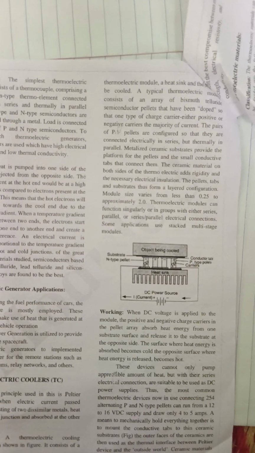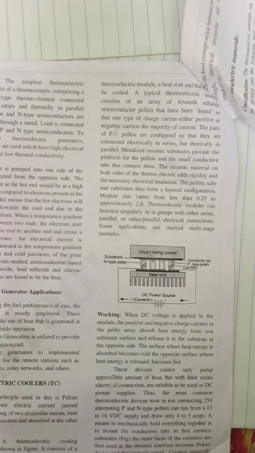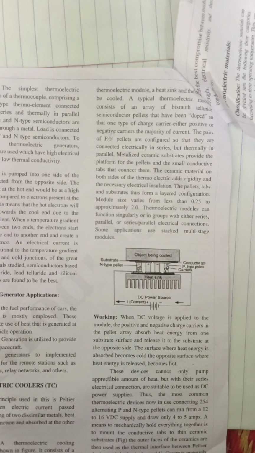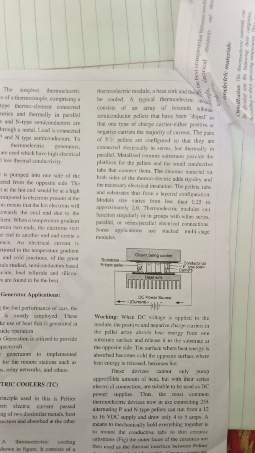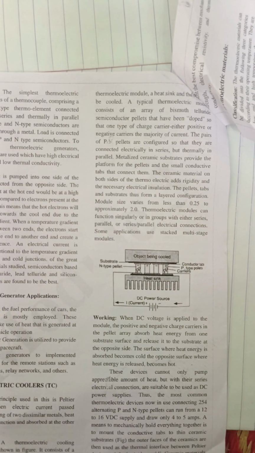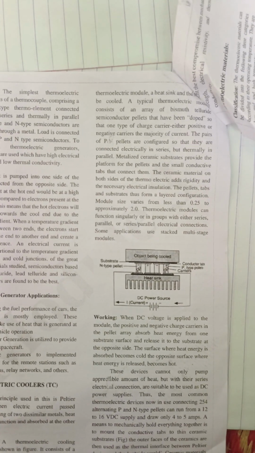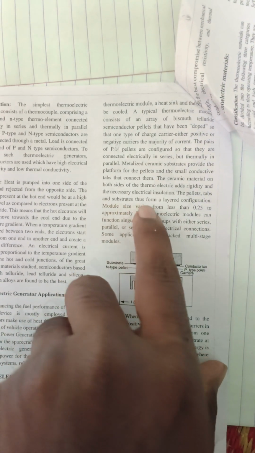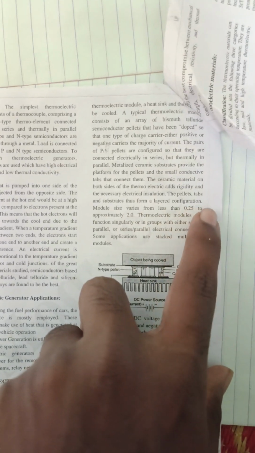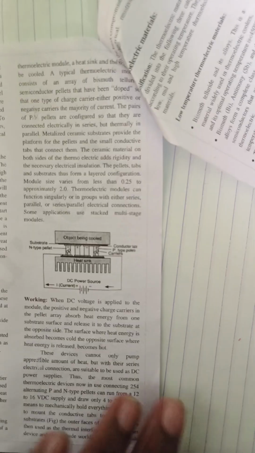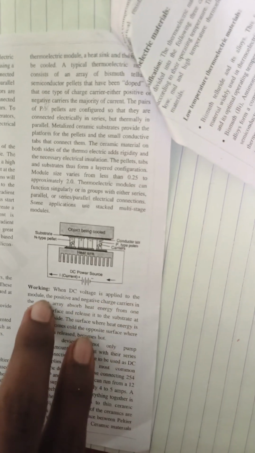A metallized ceramic substrate provides the platform. The pellets are connected by a small conductivity tab, and ceramic material is placed on both sides. The ceramic adds rigidity and necessary electric insulation. It's so complicated. Working: a DC voltage is applied to the module.